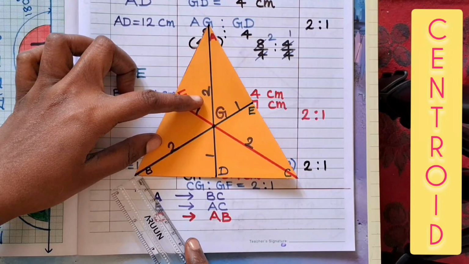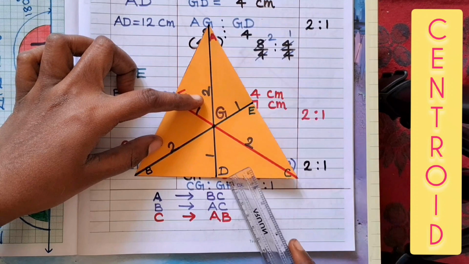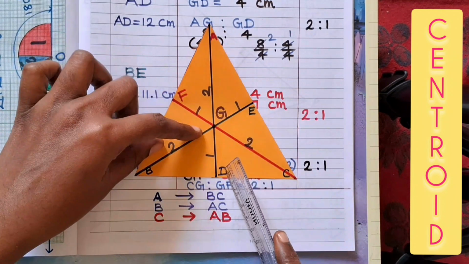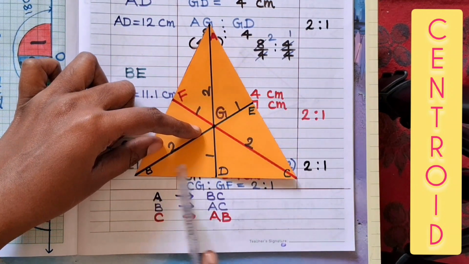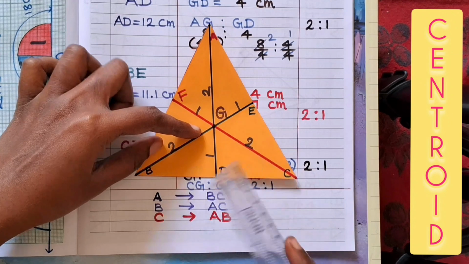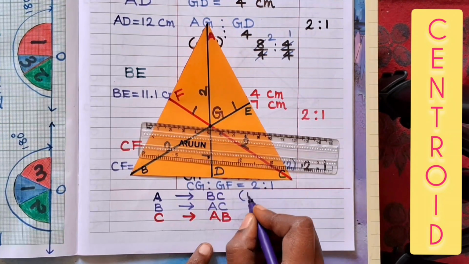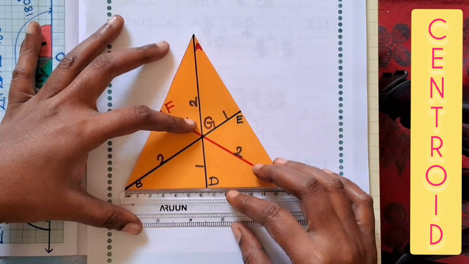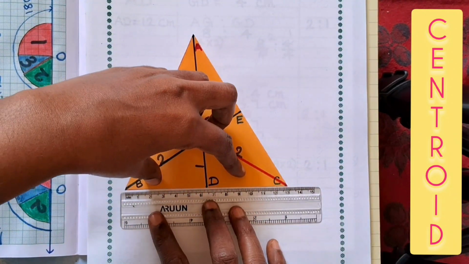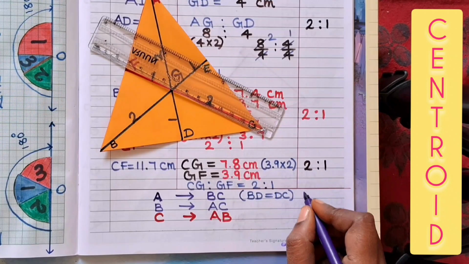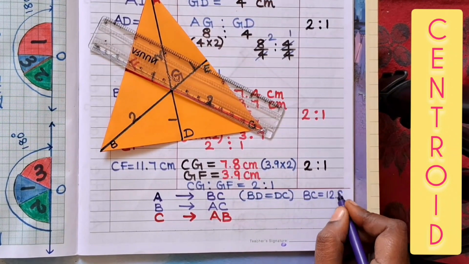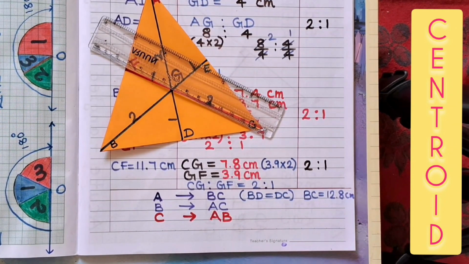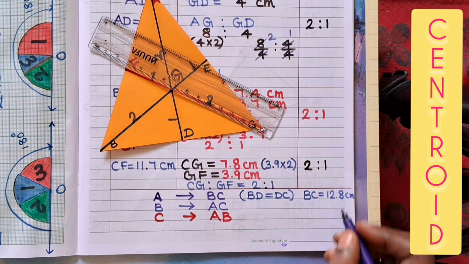Along with the median and the centroid, even we can verify the length of the sides when a midpoint is created. When a midpoint D is created on the side BC, the length of BD must be equal to CD. So BD equals 6.4 centimeter and DC equals 6.4 centimeter. When you add it, you will get 12.8 centimeter. So BD plus DC equals BC. 6.4 plus 6.4 equals 12.8 centimeter.